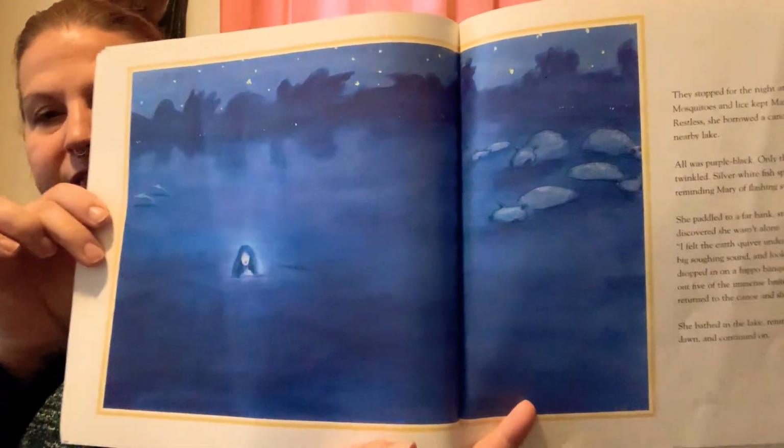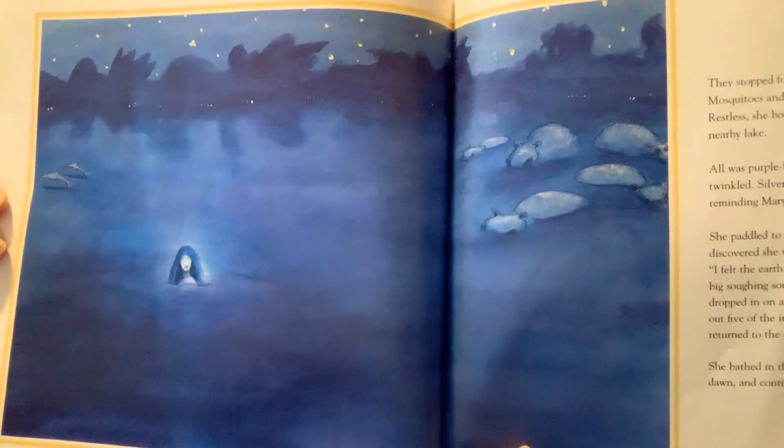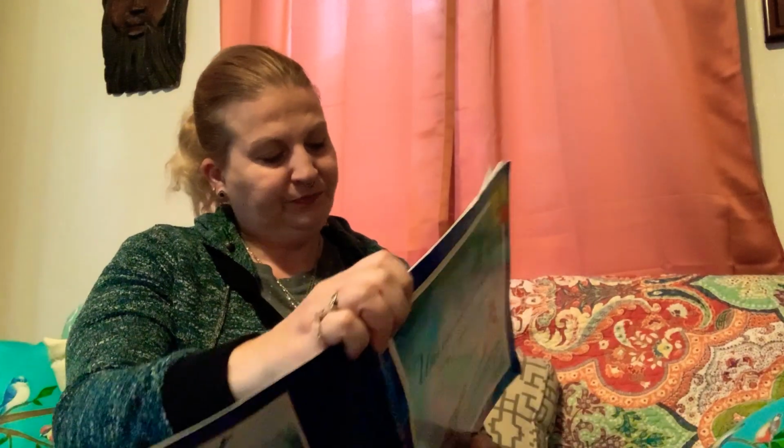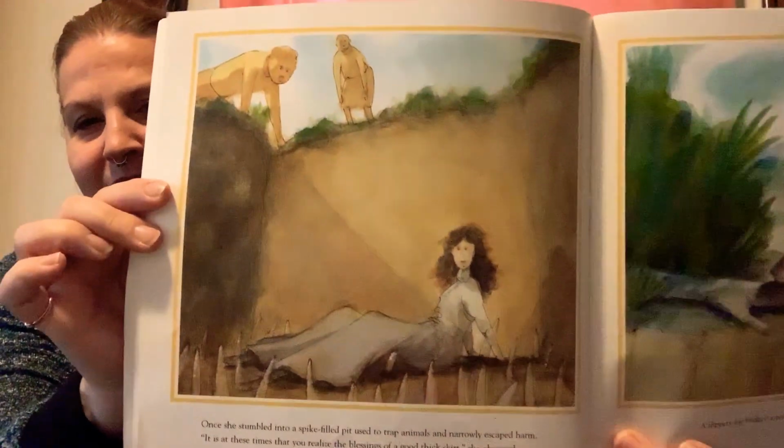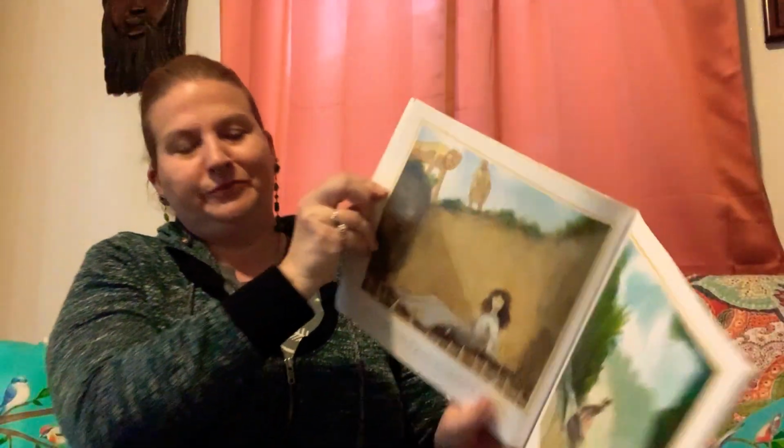So there she is, accidentally coming across a whole group of hippos in the river. It's definitely a good idea for her to turn around quietly and leave. Once she stumbled into a spike-filled pit used to trap animals and narrowly escaped harm. It is at these times that you realize the blessings of a good thick skirt, she observed. Indeed. Wow. A slippery log bridged a ravine, and Mary walked on it like a tightrope.